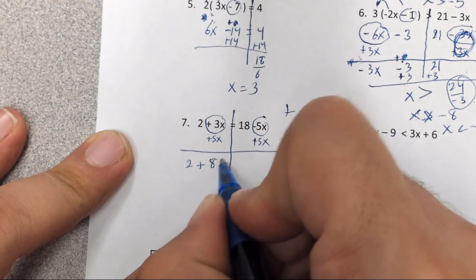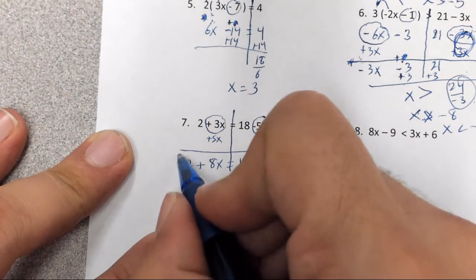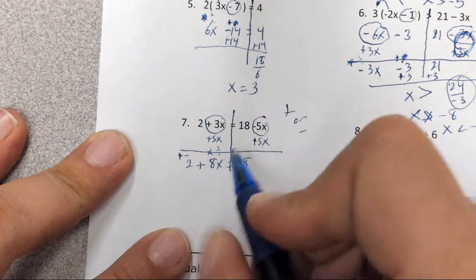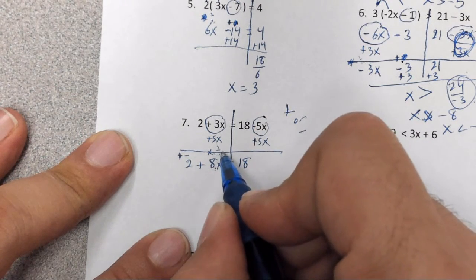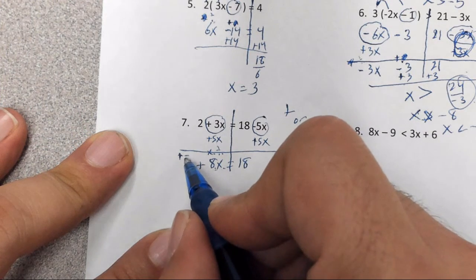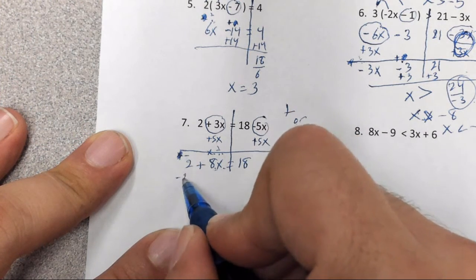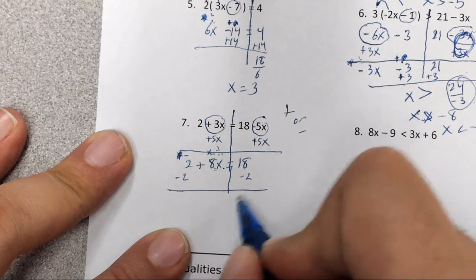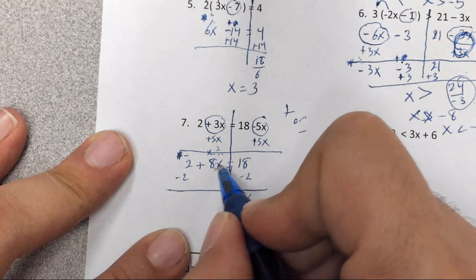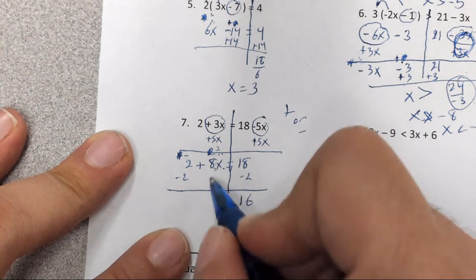3 plus 5 is 8x equals 18. Again, now we do the plus or minus multiply divide. Remember, the one with a letter gets a multiply and divide, and the one with the number by itself gets a plus or minus. That's a positive 2, so I'm going to subtract 2 from both sides. And that 8 is to the side of the x, which means it's multiplying already, so I'm going to divide by 8.